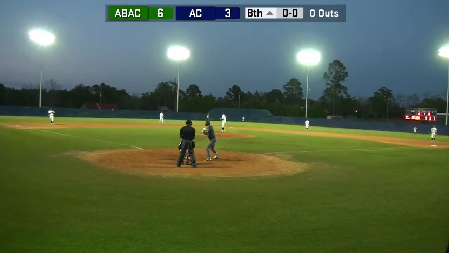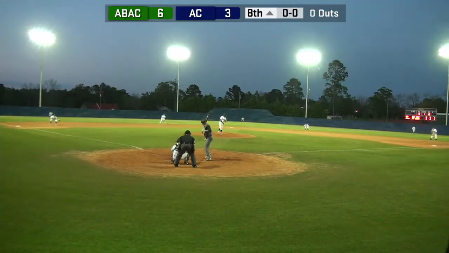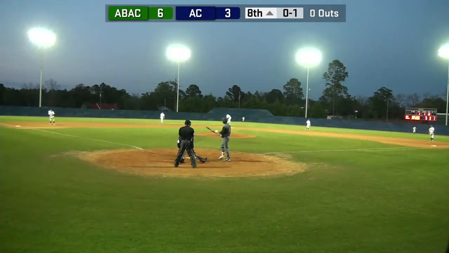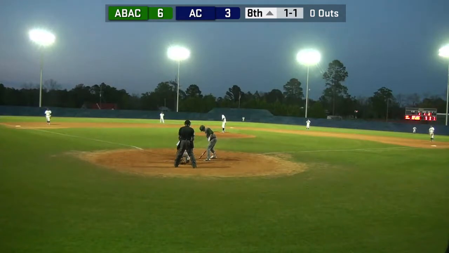Daniel Leon for his second inning of work. Matthew Cuthrall at the plate. 0-1 pitch stays outside.